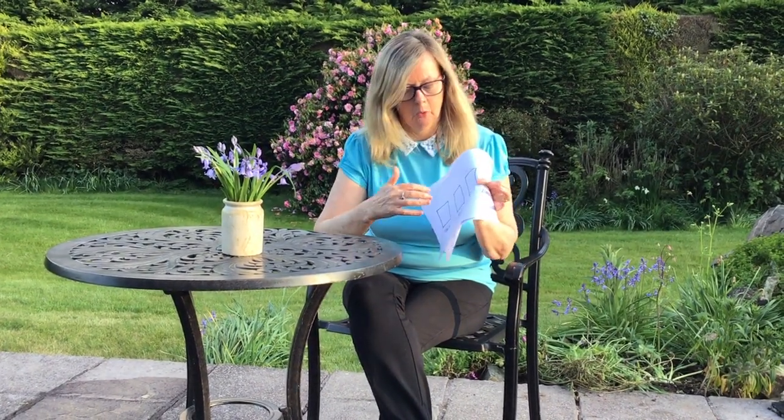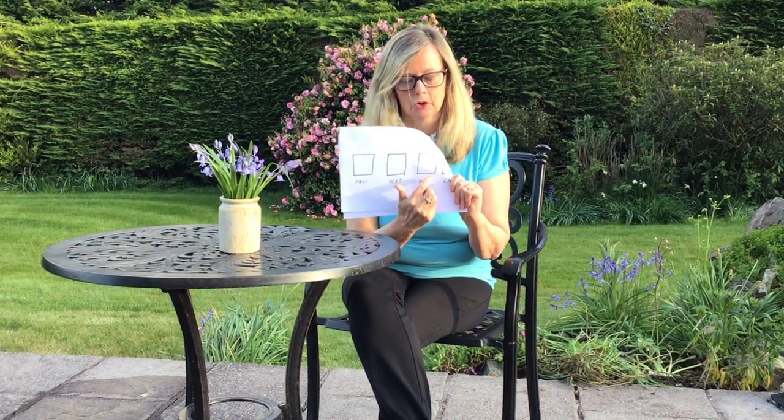Or if you want to do an activity that's maybe 4-part sequencing, you could add in 1 or 2 extra steps. So say in the garden you might be going to go on the trampoline. First you might take off your socks, next you might climb on the trampoline, next you might jump up and down, last you might get off the trampoline.